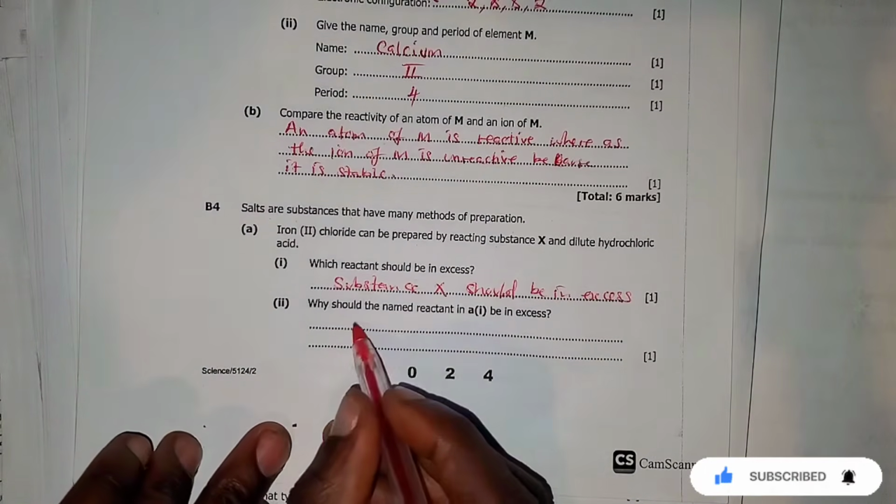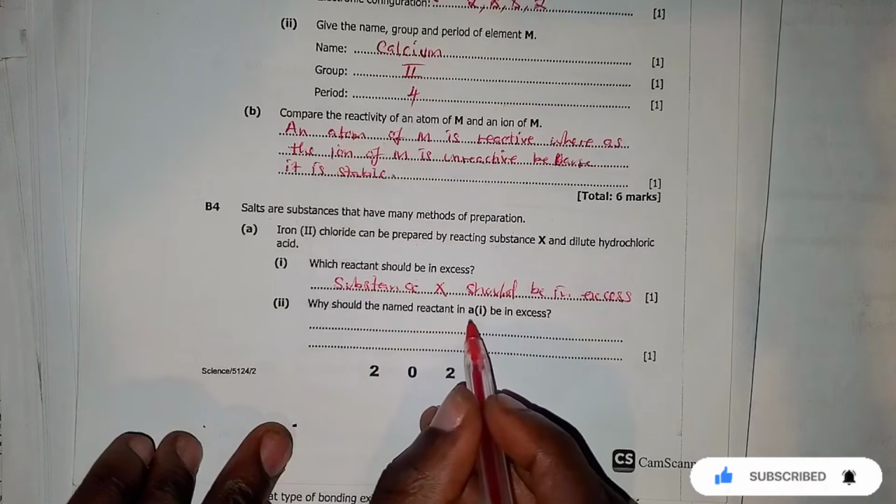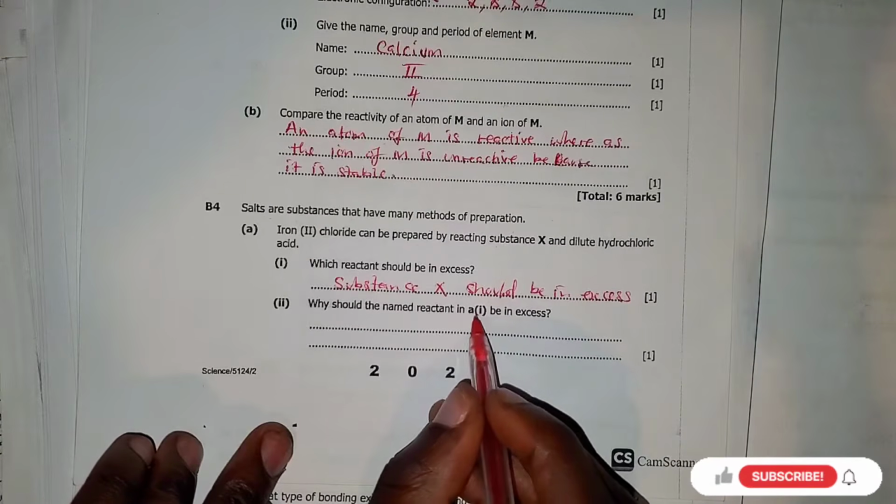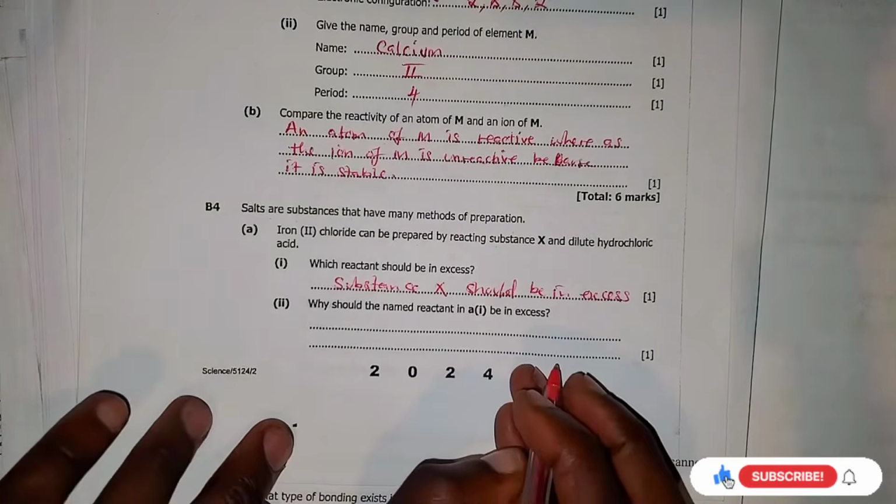Why should the named reactant in A1 be in excess?